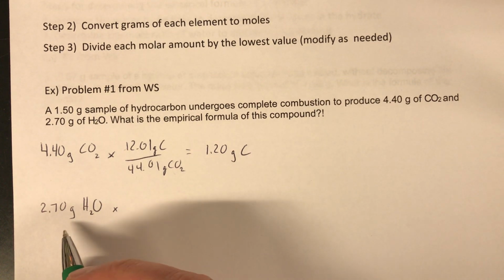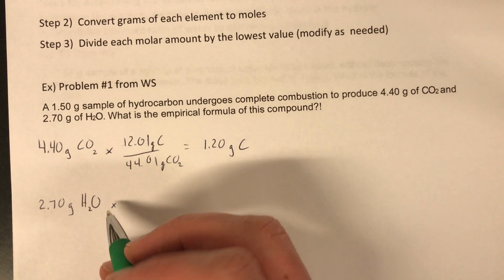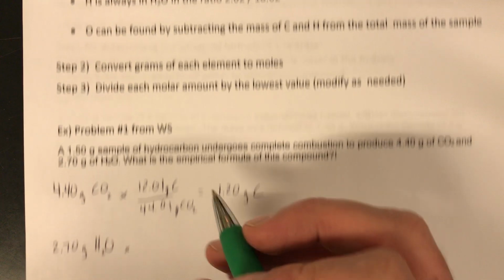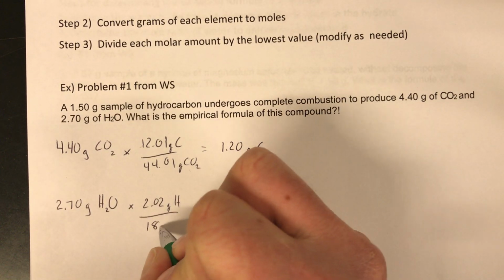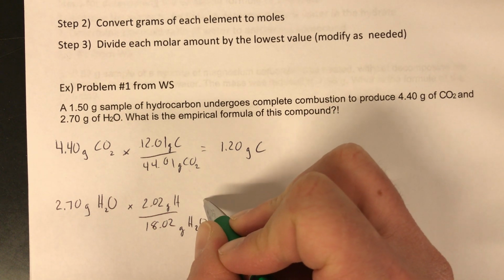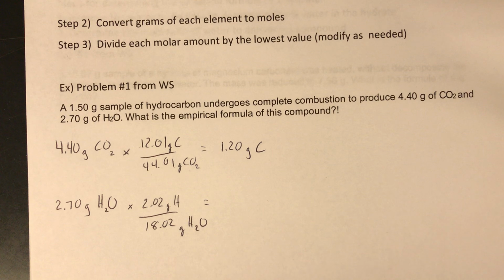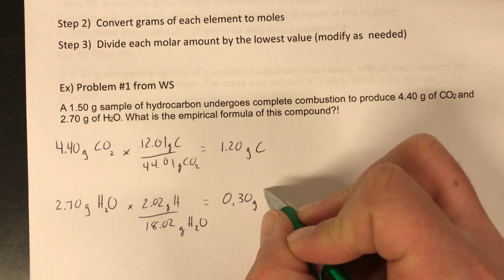And we do the same thing with the water. We're going to multiply by the ratio of the hydrogen to the water. So that's that ratio from up here, 2.02 over 18.02. And that's going to give us 0.30 grams of hydrogen.